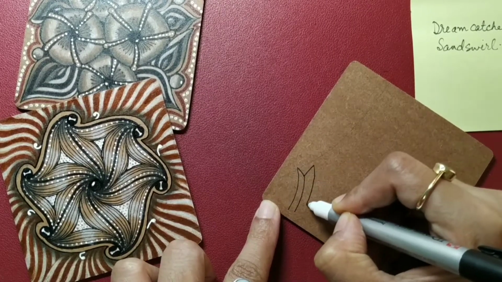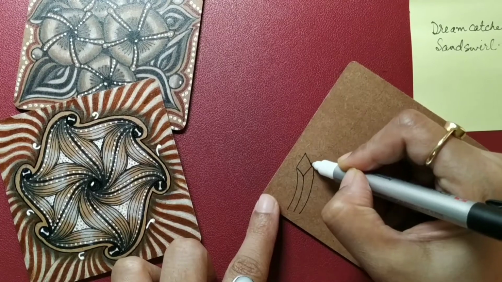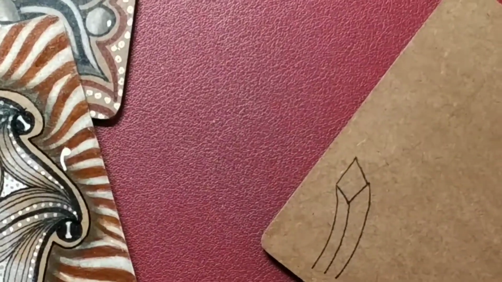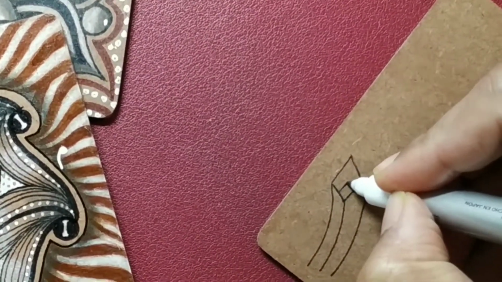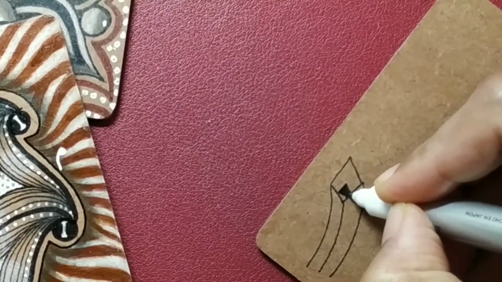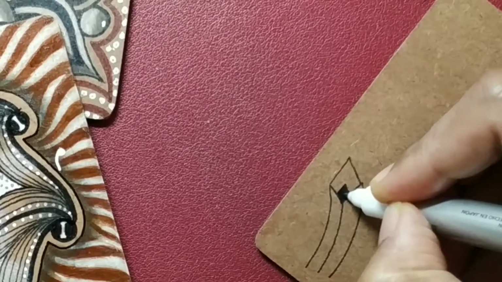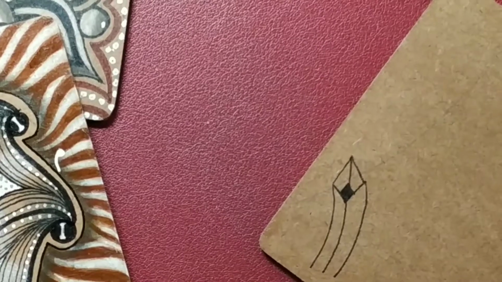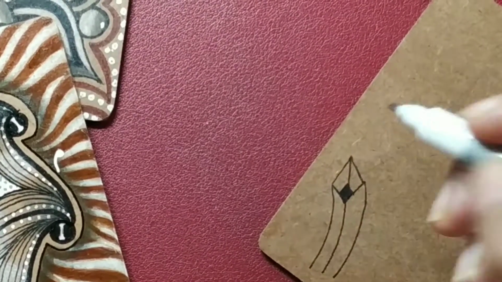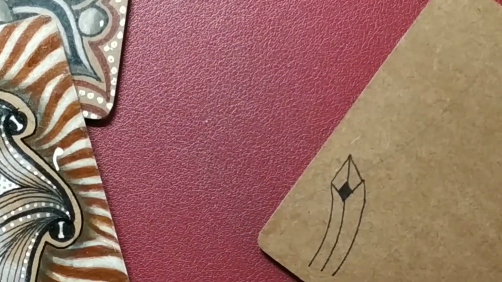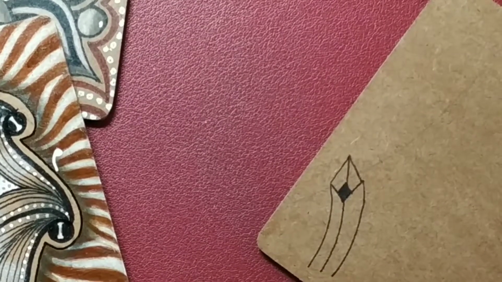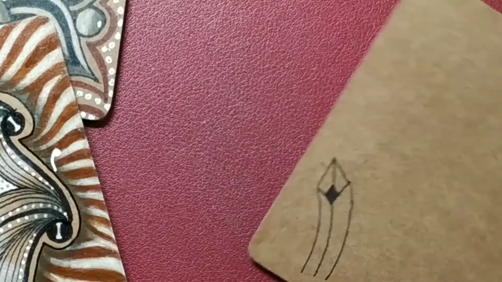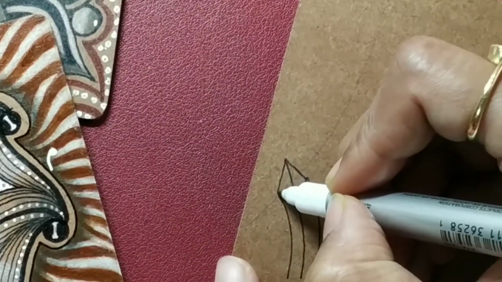And then you complete this V by adding two more sides to it and make a square or a cube, then add this inner square and complete it by joining these two ends so that it looks like a cubine. So that's the basic of Dreamcatcher, but we are not drawing it in a circular arrangement here, right?